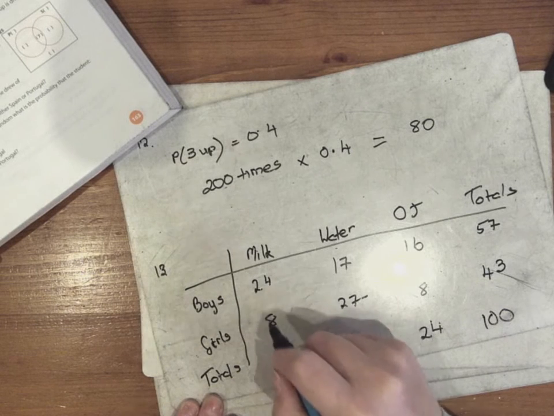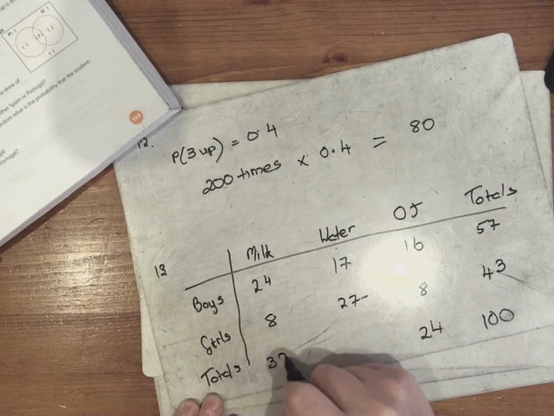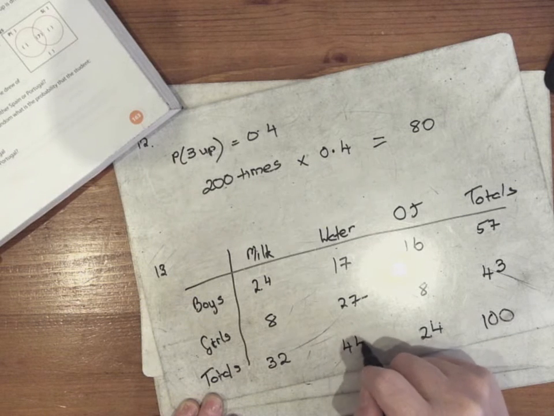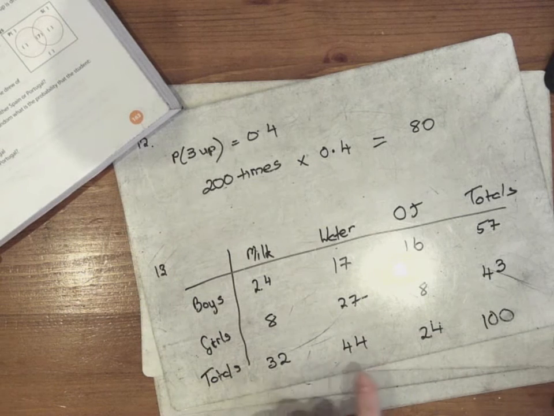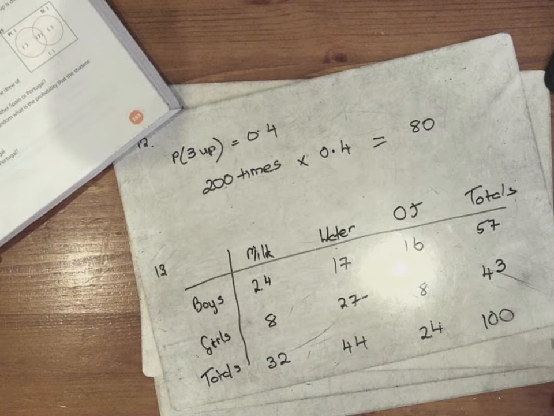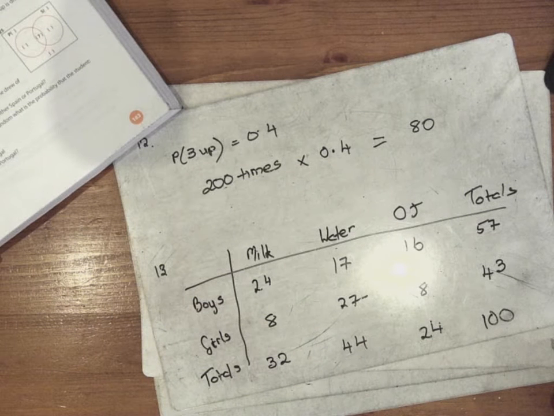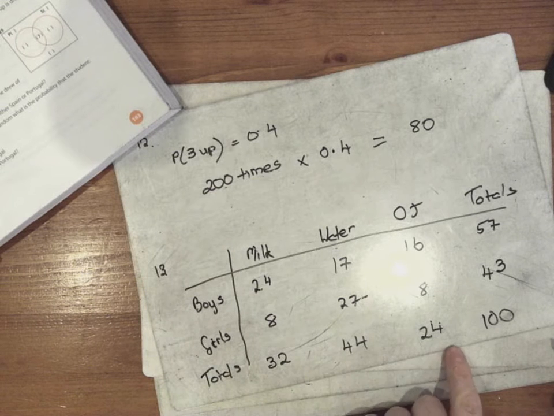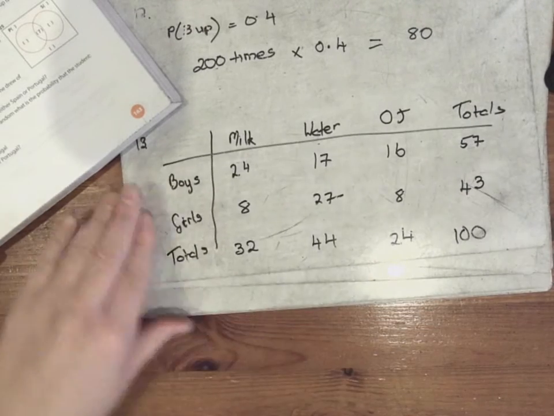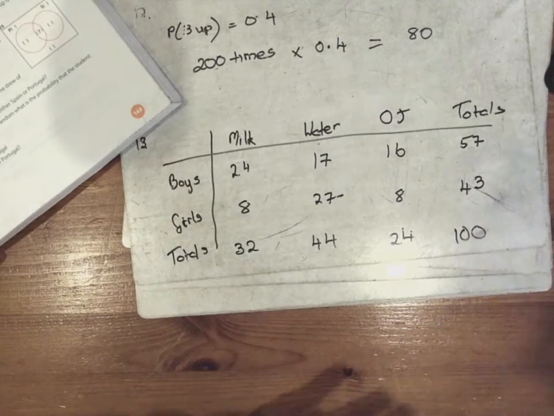Okay, so 24 and 8 add up to 32. 17 and that add up to 44, right? And then just check, does 32, 44 and 24 add up to 100? Yes, it does. Does it? No, it doesn't. I've done something wrong. 68, it does. Sorry, it does. Yes. Okay, that's that. And then based on that table, they asked you a few probabilities.